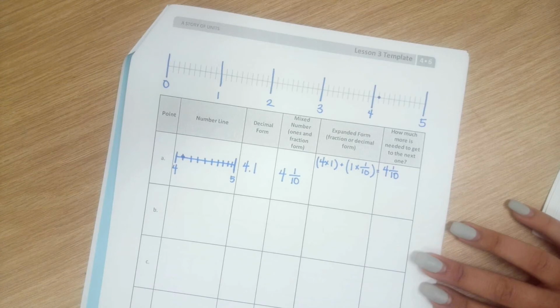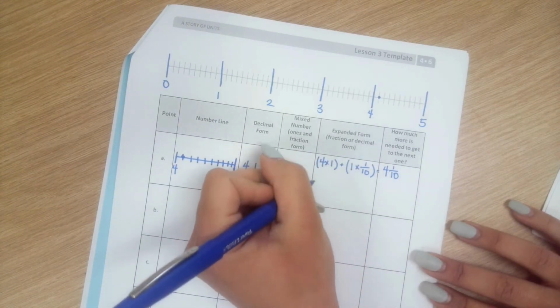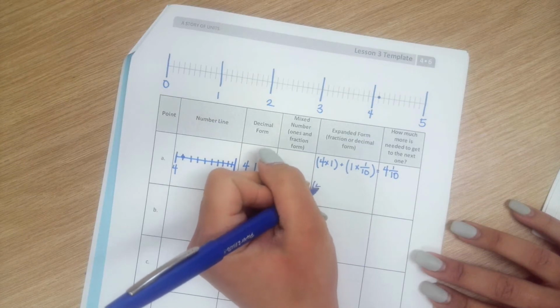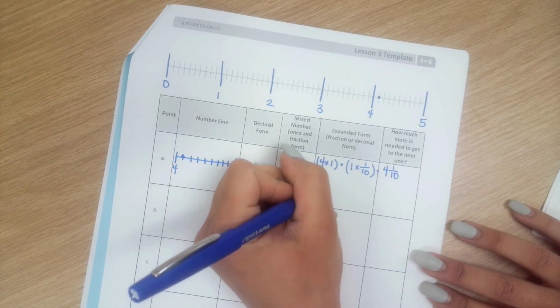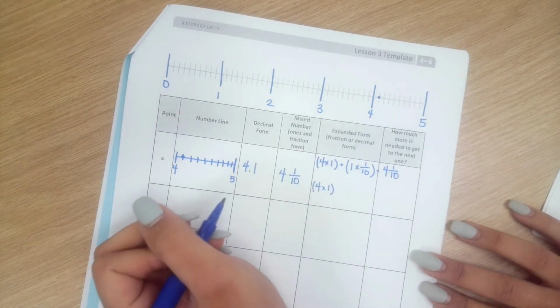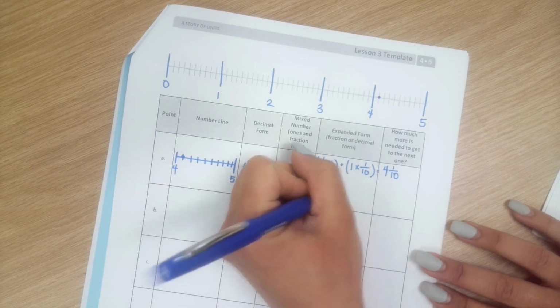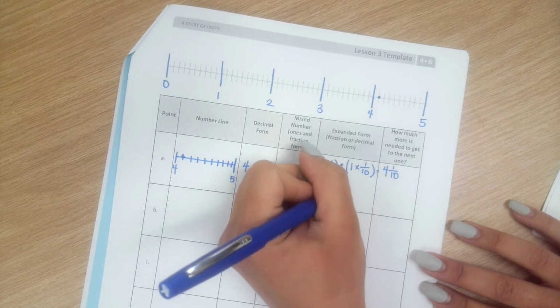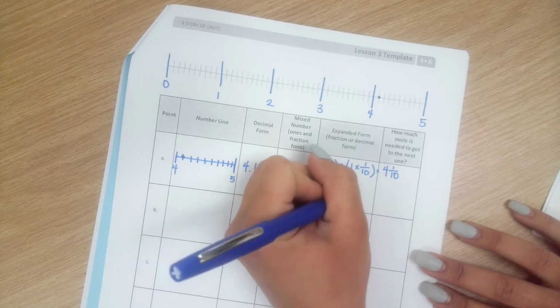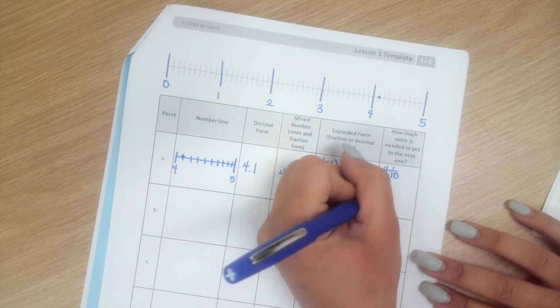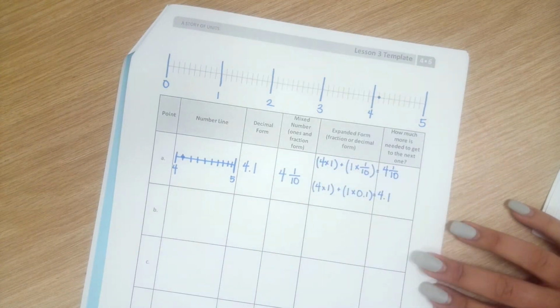Okay. Now I can also represent that in decimal expanded form. I still have 4 wholes times 1, and then I have 1 times 1/10, and that gets me 4.1.